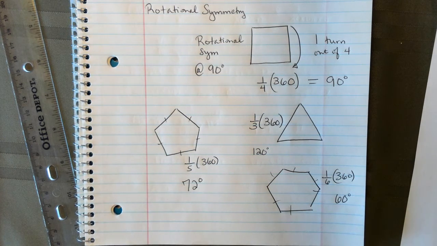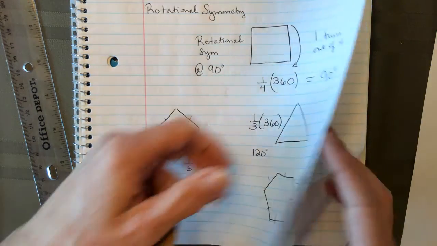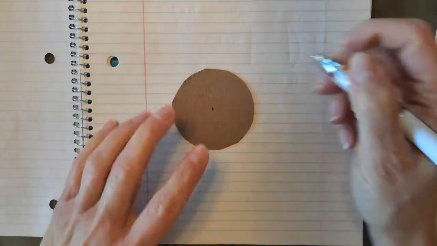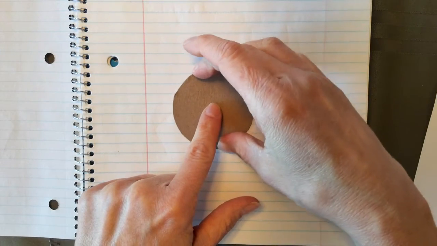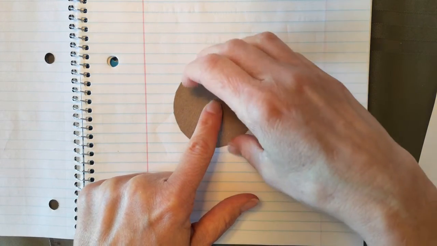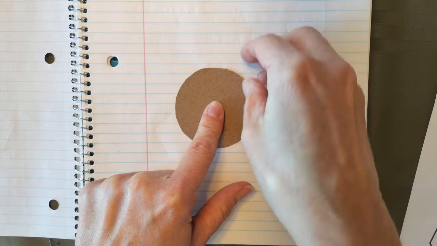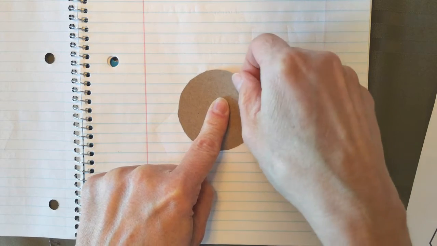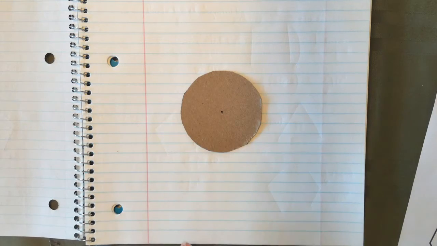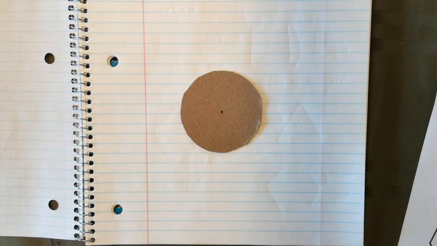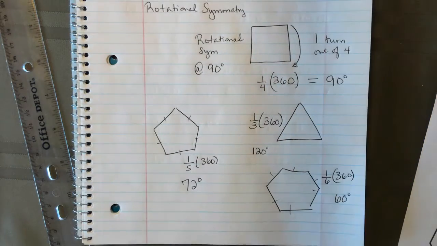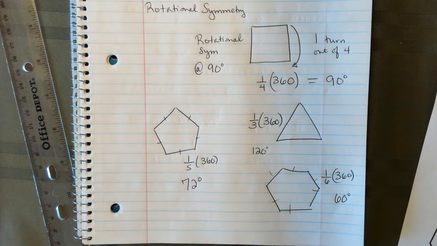Let's do a circle. Too much writing on my paper. Turn the page. What about a circle? Put my center point. Does it ever stop mapping back on to itself? Sorry, my fingers are in the way. No, it really doesn't. This has infinite rotational symmetry. Interesting. Okay.